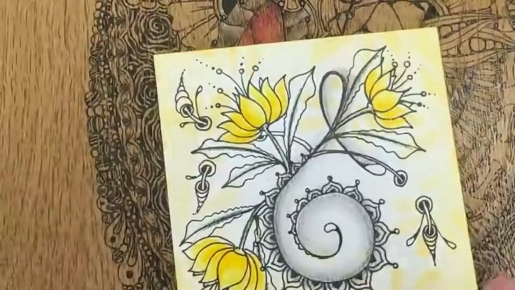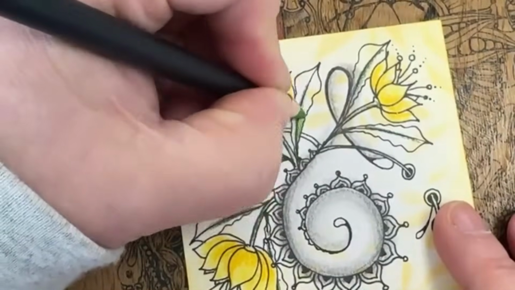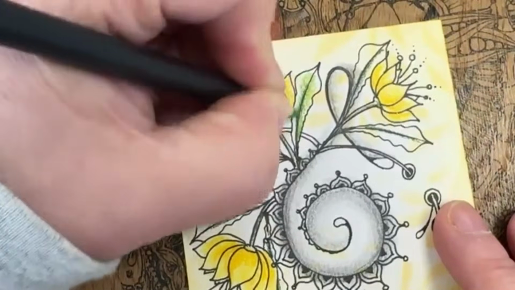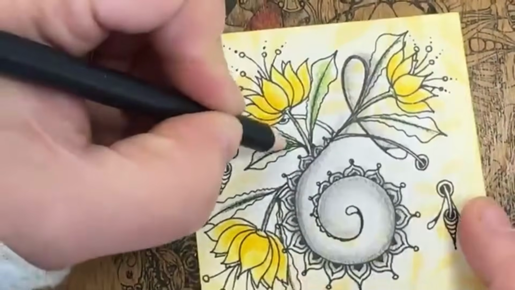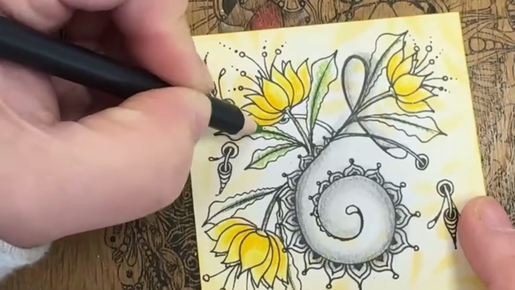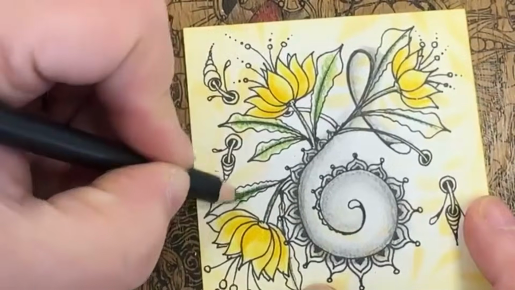Okay, and a bit of grass green. Sort of over the top there. I'm not going to fill the whole thing in. Just almost like a zigzag, like a chevron. Up and then down the sides. Same here, look.